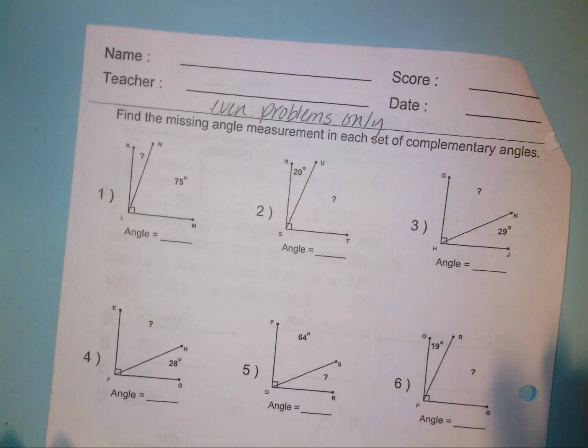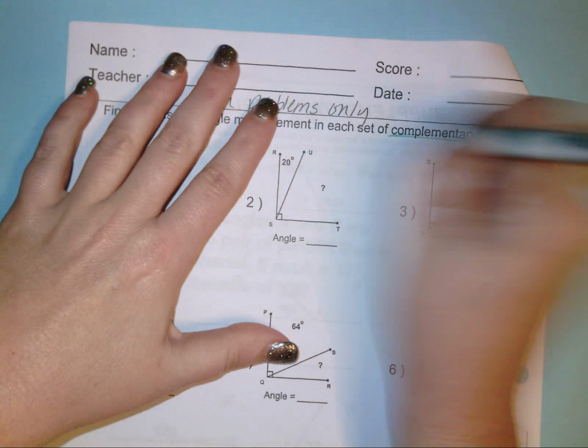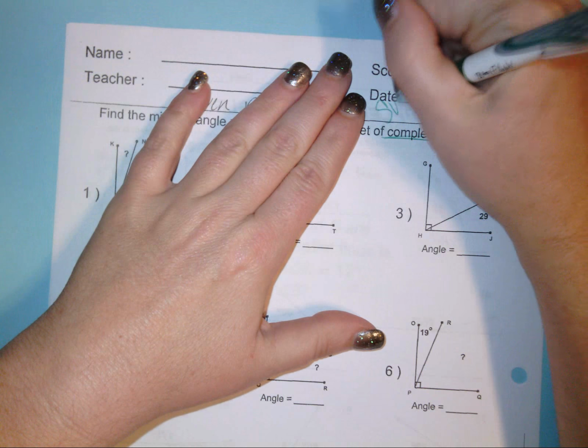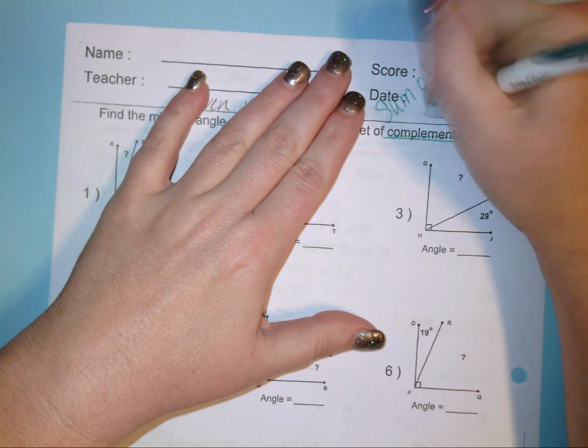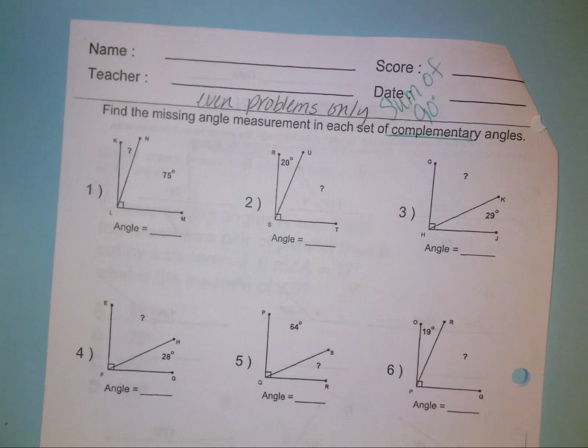Now, for the back. Once again, you're doing even problems only, but instead of supplementary, we are finding complementary. What you have to remember about complementary is they have a sum of 90 degrees. So you may want to write that up here, sum of 90 degrees. So again, you're only doing even, so you have 2, 4, 6, and 8. I'm going to work 1 and 3 with you.